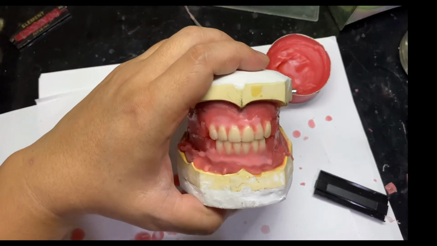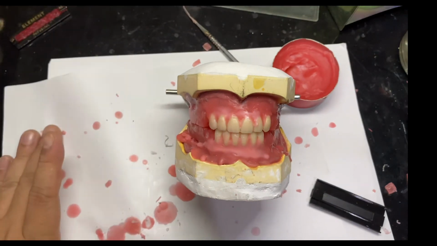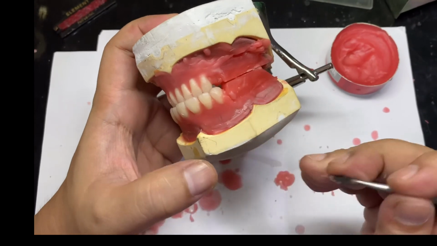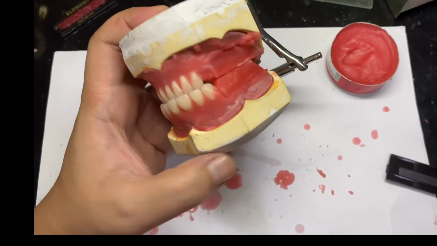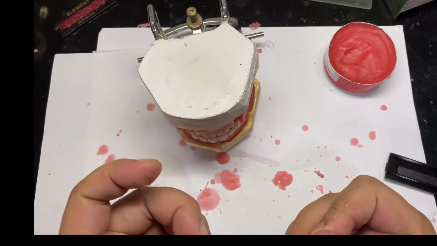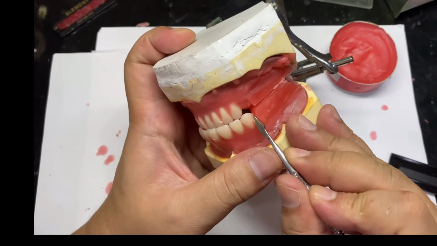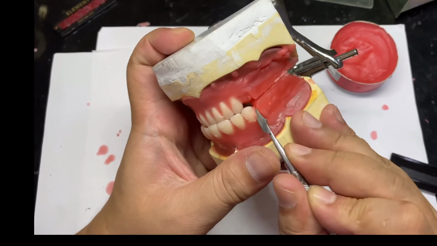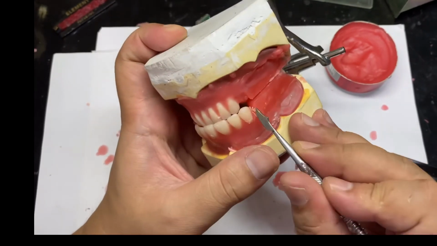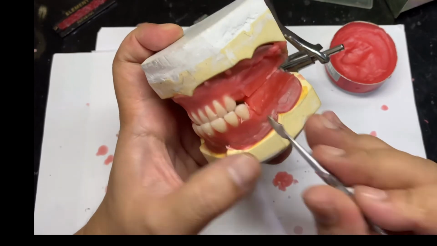And then wait for it to set so we can do initial festooning of the anterior setting. So let's do initial festooning by curving the wax to simulate the gingiva. Let's try to remove or cut the wax up to the cervical portion of the denture teeth.